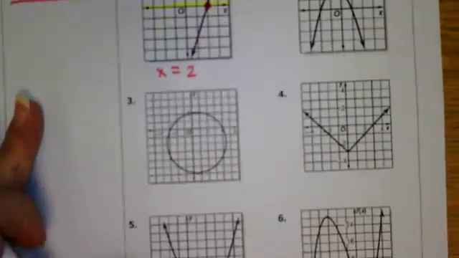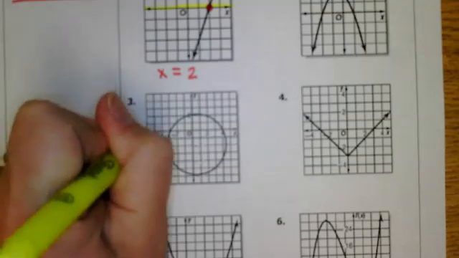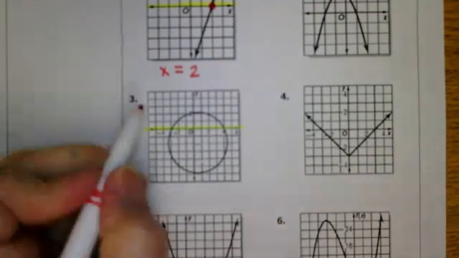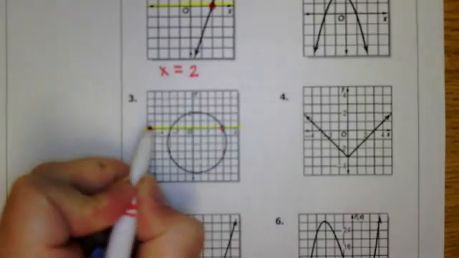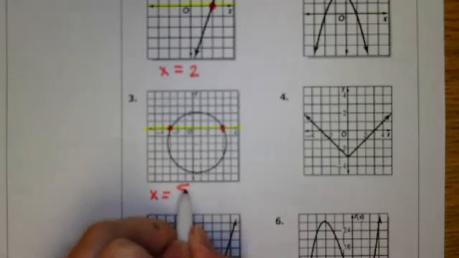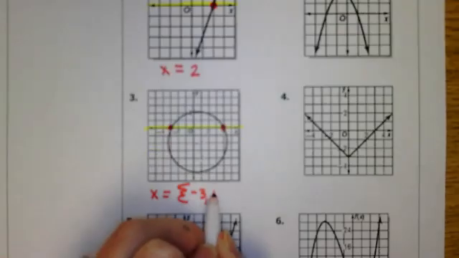All right, now if I have a circle, remember you're going to want to pay attention because it's going to hit possibly more than once depending on where it's on the x-axis. So right here, it hits here and it hits here. So your x-intercepts this time could be -3 and +4.